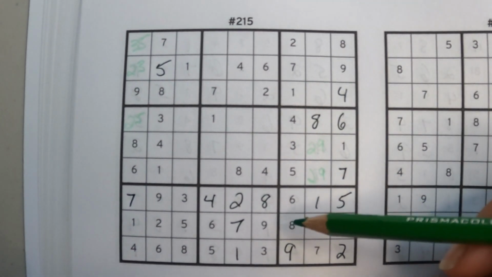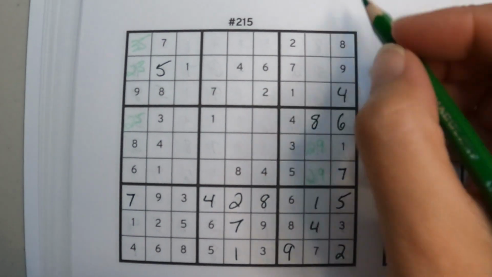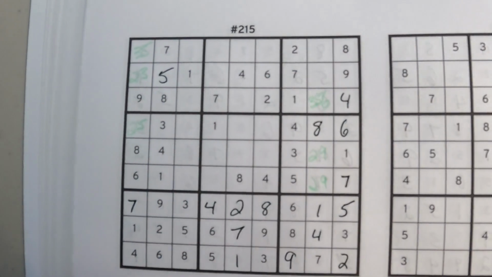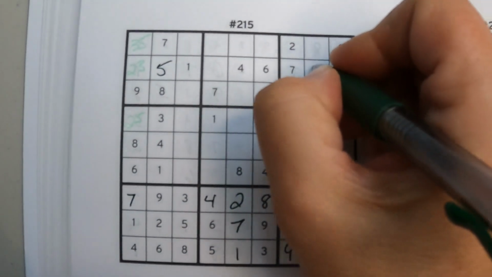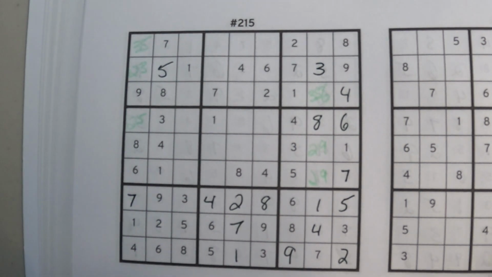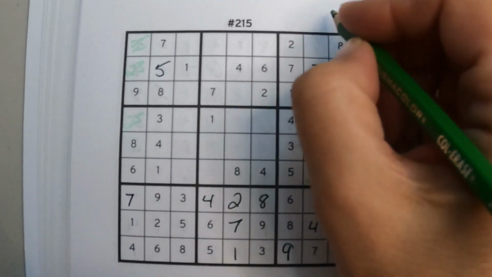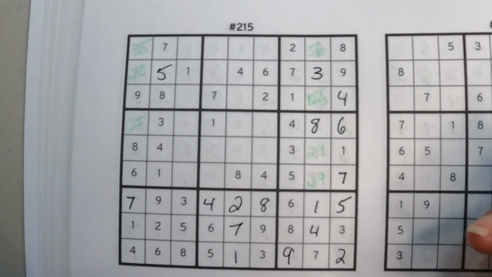For this box, we're missing 3, 5, and 6. No help here. 3, 5, 6. Oh, we've got a 5 and a 6 here. So this is our 3. We can get rid of that 3. And then no help up here, so 5, 6.